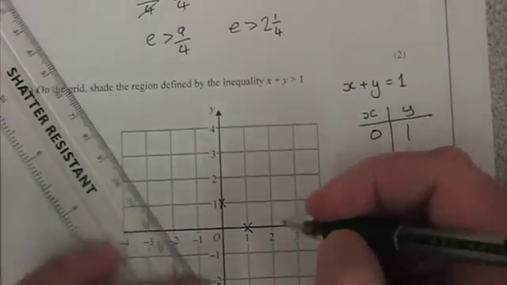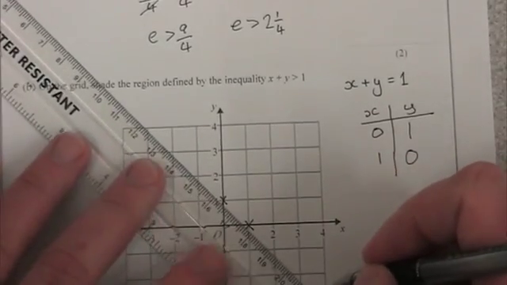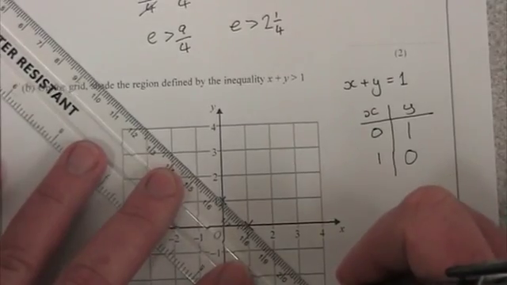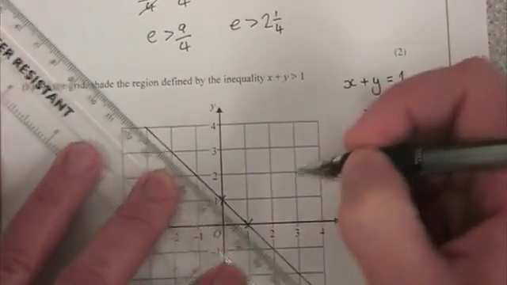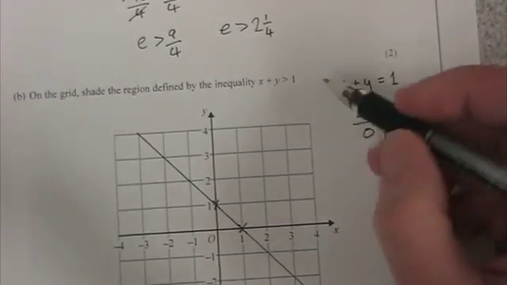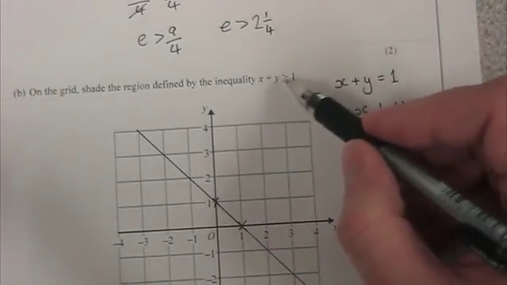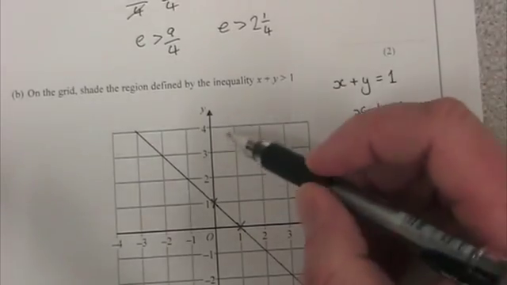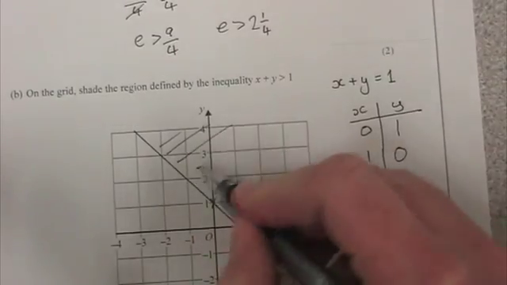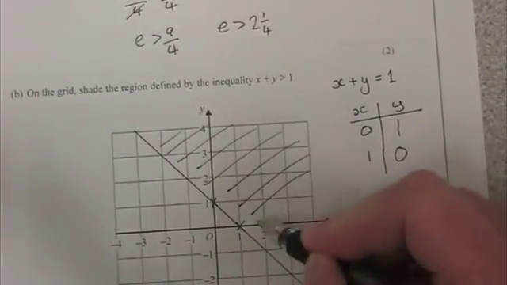The next stage is to draw that line in, like so. Now, it's saying x plus y is greater than 1. So it must be at this side of the line. So I'm going to shade in this side here.